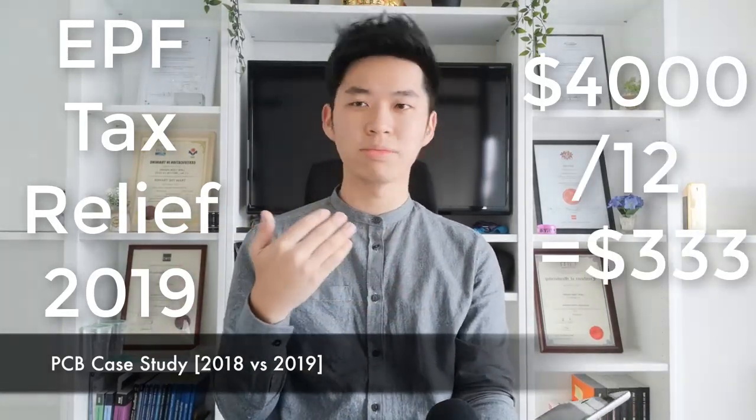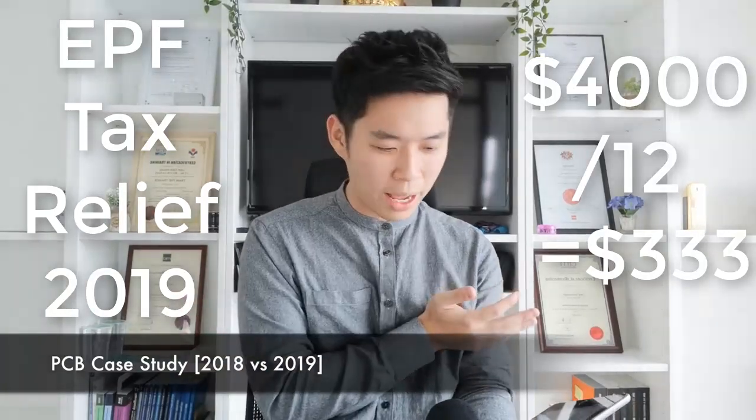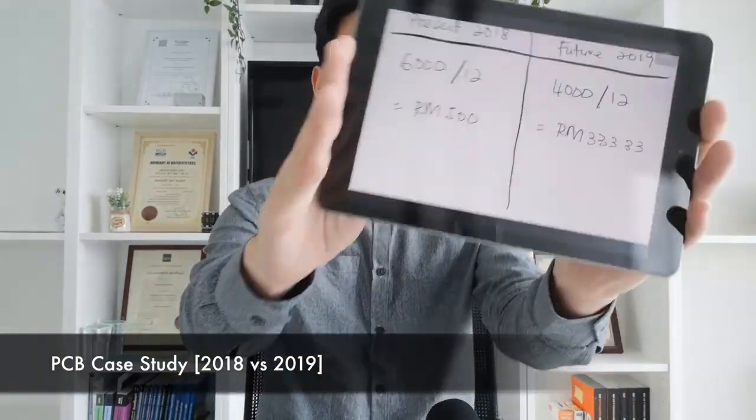Now moving forward, this will be different. Because moving forward, we have 4,000 instead of 6,000. When we take 4,000 divided by 12 months, it's equivalent to about 333.